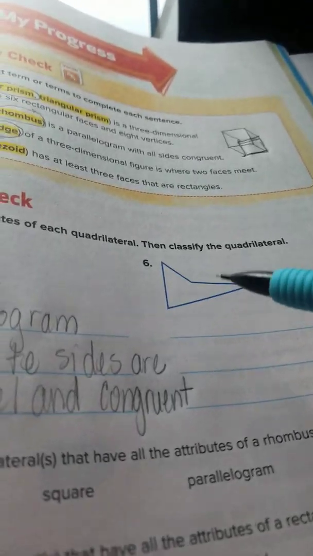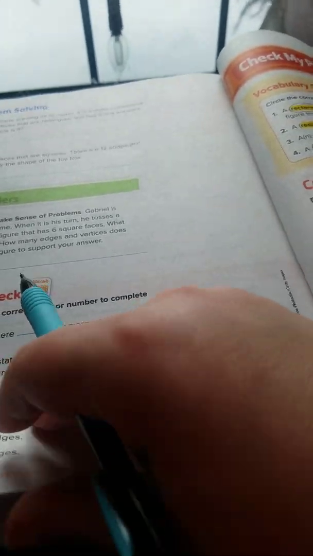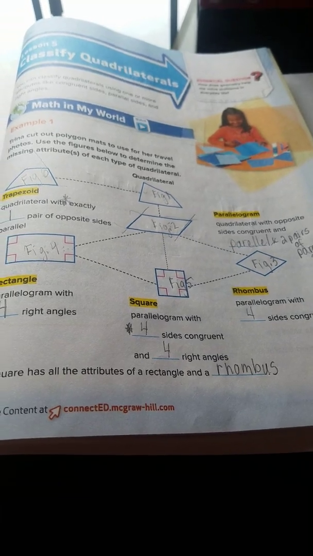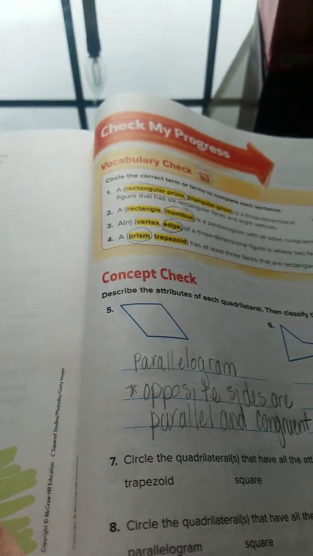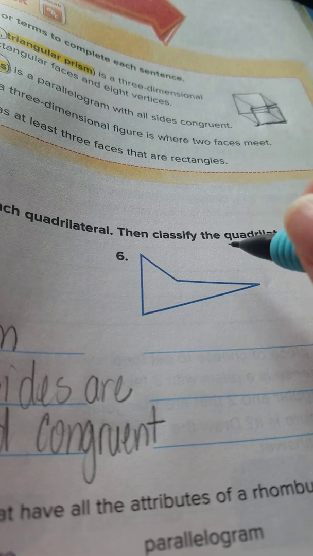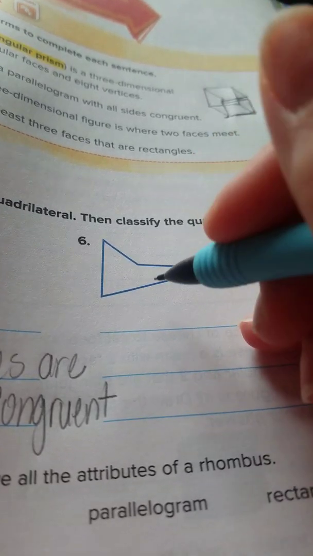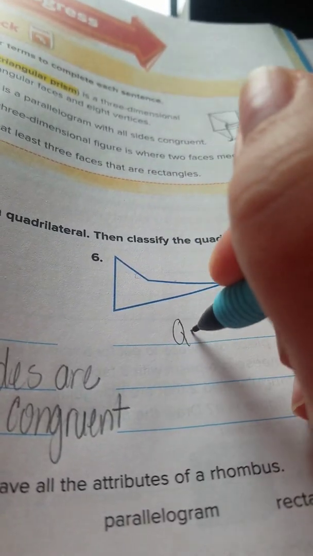Take a look at number 6. Does this look like any of the ones that we had talked about yesterday? Let me flip back. Does it look like a trapezoid? I don't see any parallel lines. Does it look like a parallelogram? If I don't see one set of parallel lines, there's definitely not two sets of parallel lines. Does it have four sides? 1, 2, 3, 4. It does. So it's definitely a quadrilateral.